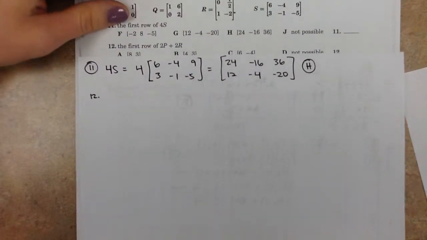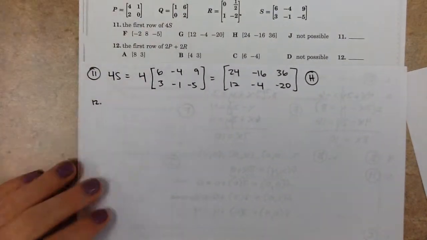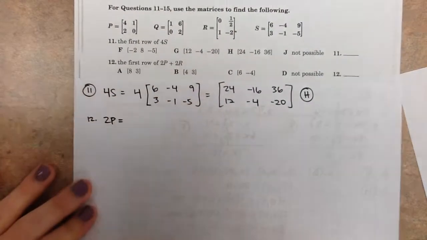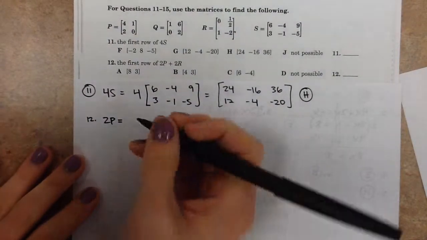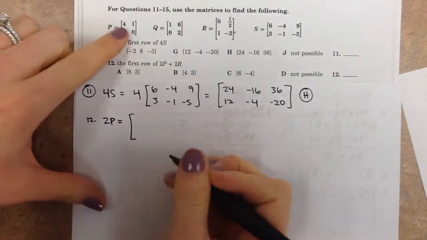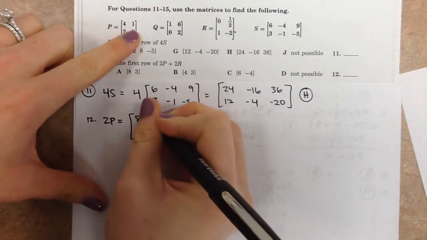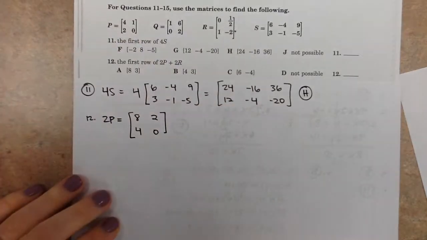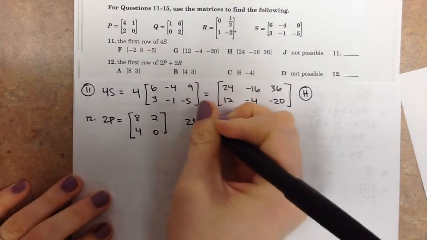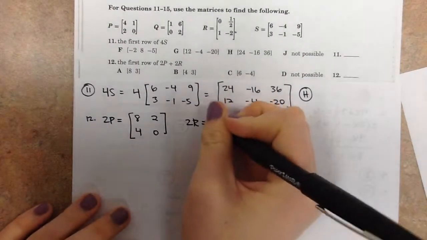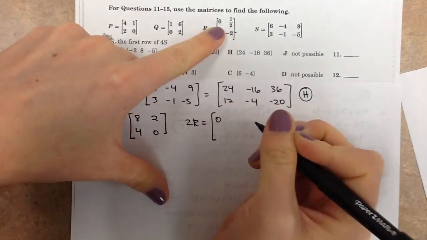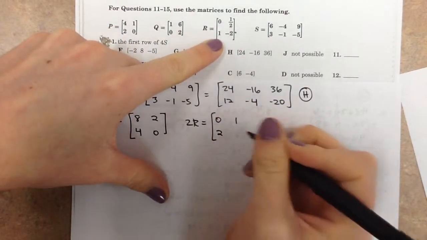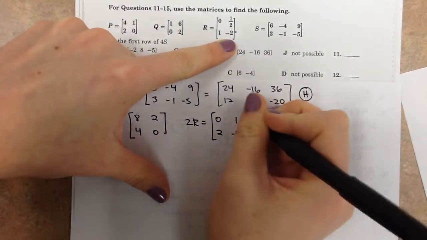Number 12, the first row of 2P plus 2R. Okay, so 2P, let's start there. So we're going to take everything in P and multiply it by 2. So we're just doubling those values. So 8, 2, 4, and 0. And then 2R. So again, everything in R, and we're going to double it. So 2 times 0 is still 0. 2 times 1/2 is 1. 2 times 1, of course, is 2, and then negative 4 here.